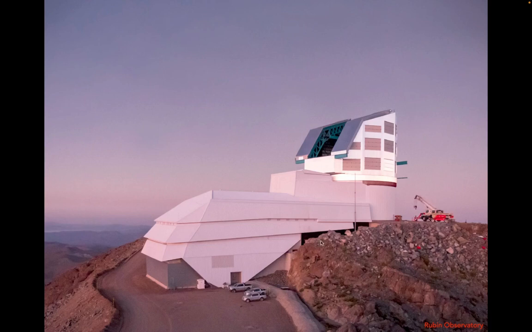You can see there are some construction vehicles and trucks, but it's in progress and is actually getting close to completion. And so that will be another exciting new telescope being developed.